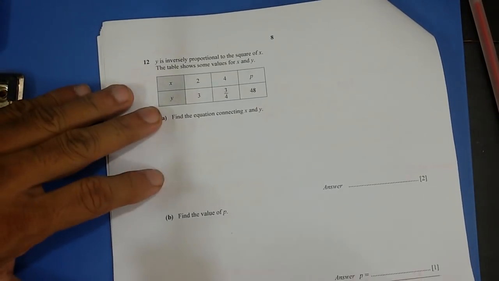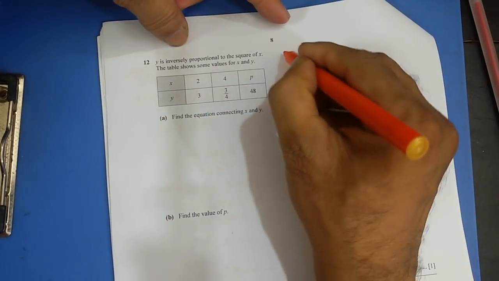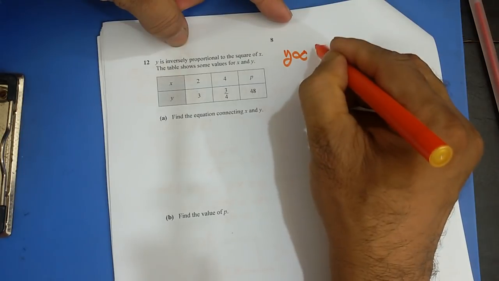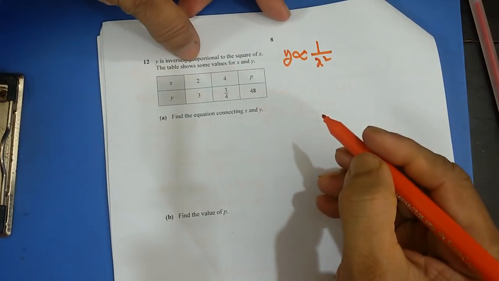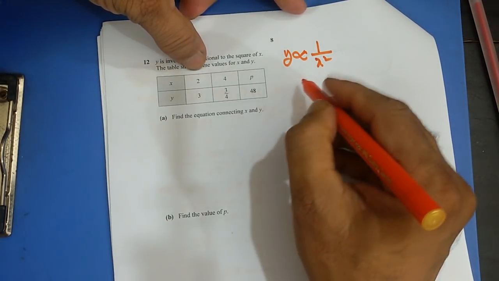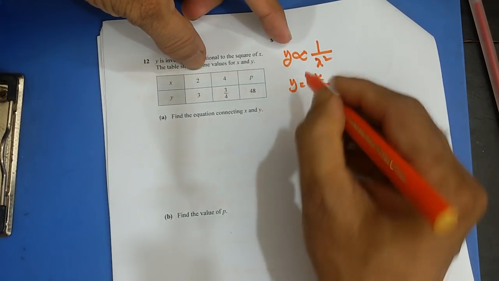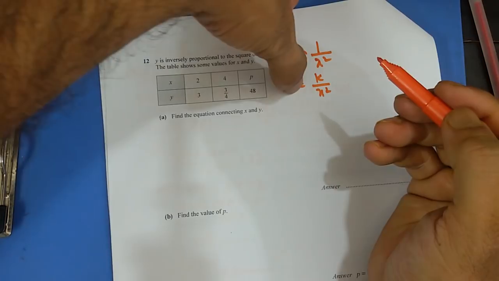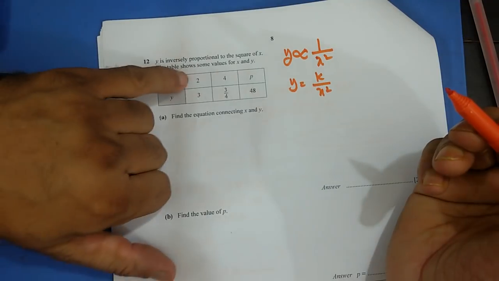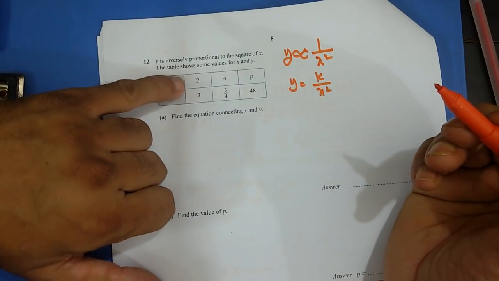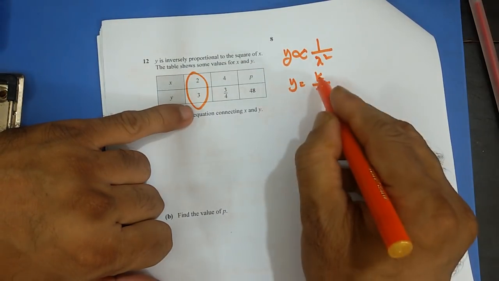Now this one says y is inversely proportional to the square of x. So y is inversely proportional to the square of x. Okay, and some of the values are given. So I can write down y equal to k over x square. If I change this sign to equal, then I have to introduce one constant k. Now these two values are given, x and y: when x equal to 2, y equal to 3. Using that, I can find the value of k.